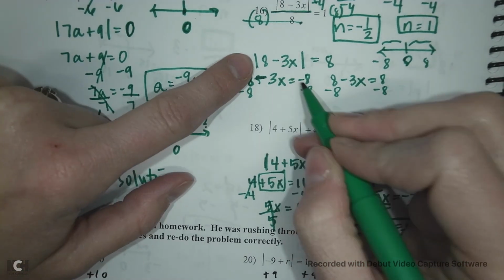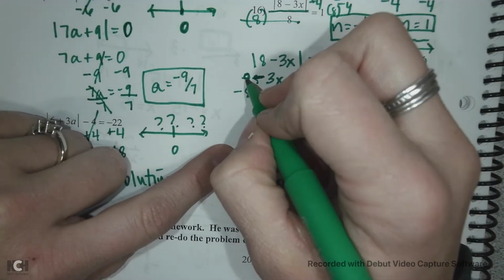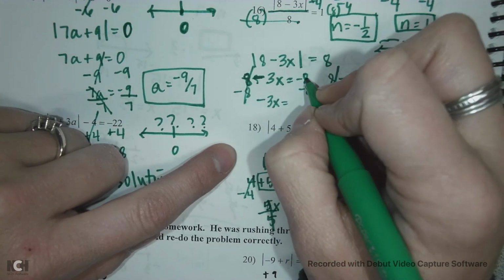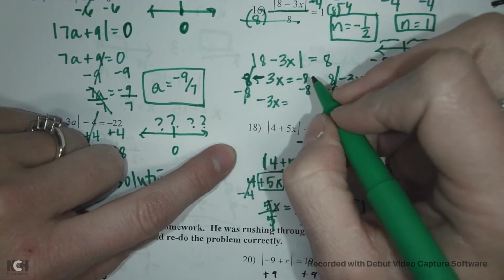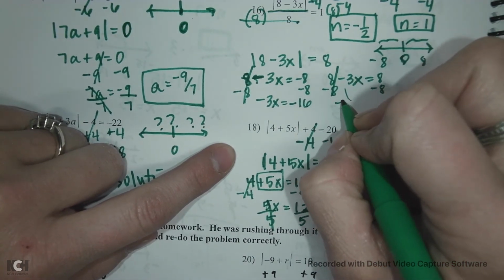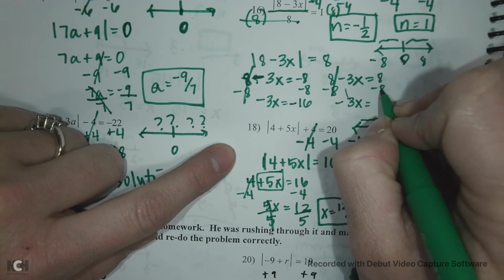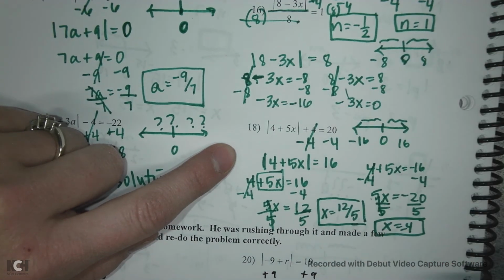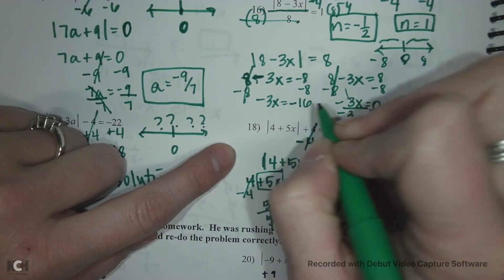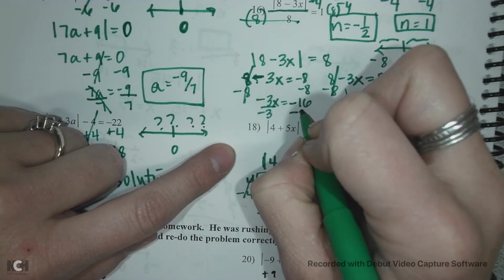And since the absolute value was the same, it's the same on this other equation. Those make 0, leaving just our 3x. Negative 8 minus 8 is negative 16. And then here we've got negative 3x, and 8 minus 8 is 0. Divide, because my negative 3 is getting multiplied by my x, so the opposite is divide.